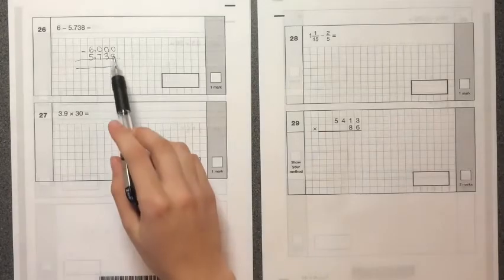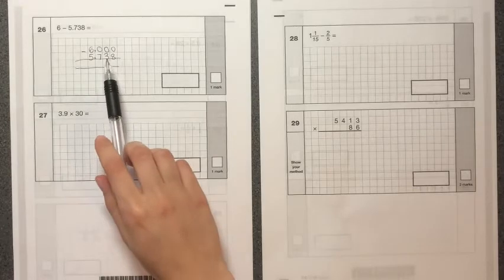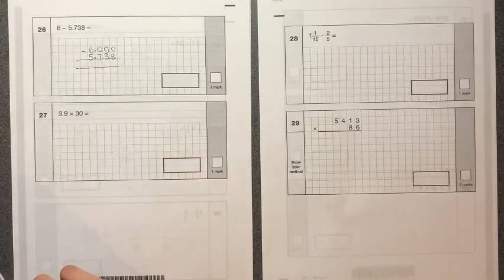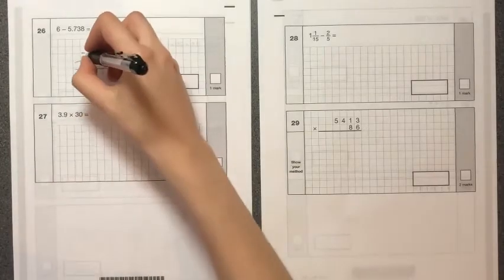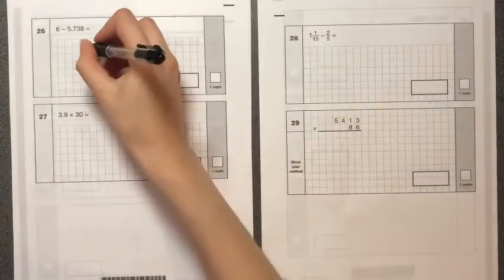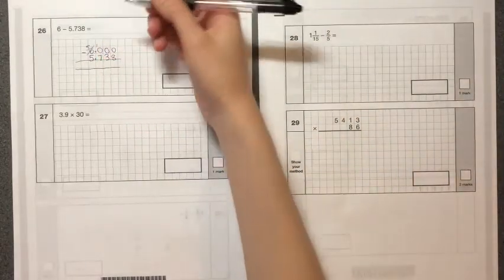So we are going to move along one place value space. That's also 0. We're going to move along again. That's also 0. So we have to minus 1 from our 6, which makes it a 5. And we are going to carry that 1 over.